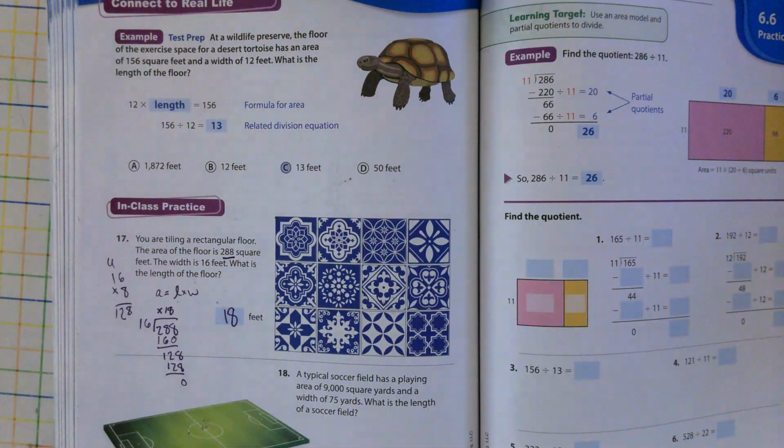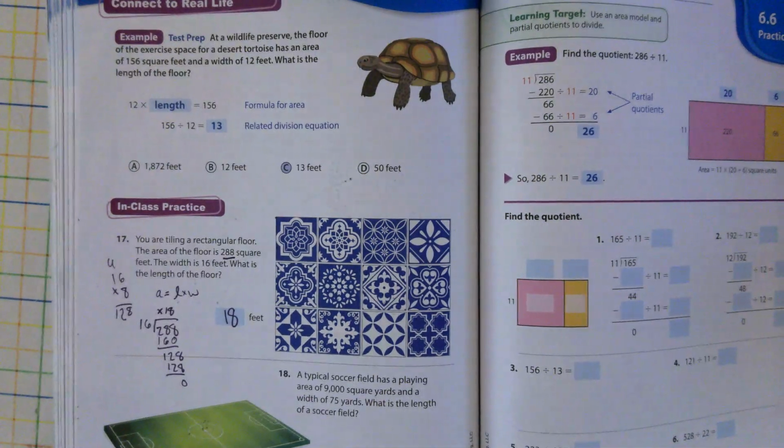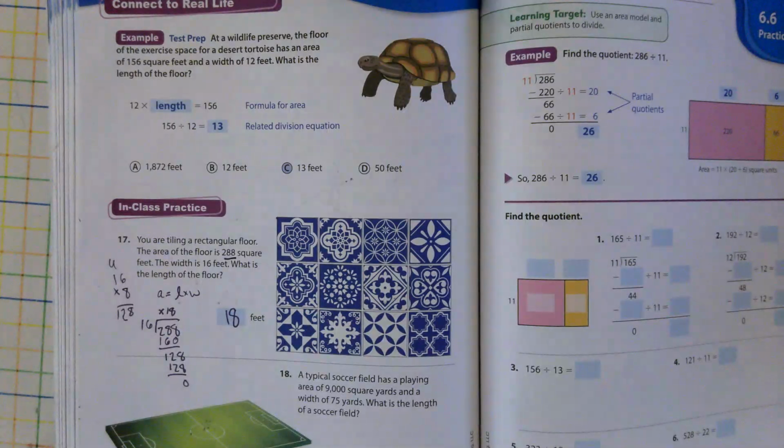So remember, 16 is close to 15. 15 makes up half of 30, and 3 goes into 12. So 30 would go into 120 because it's still just 3 going into 12 with a 0 on the end.